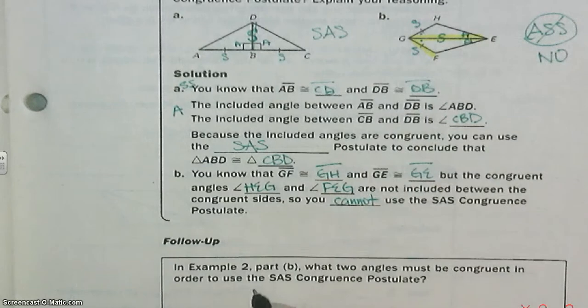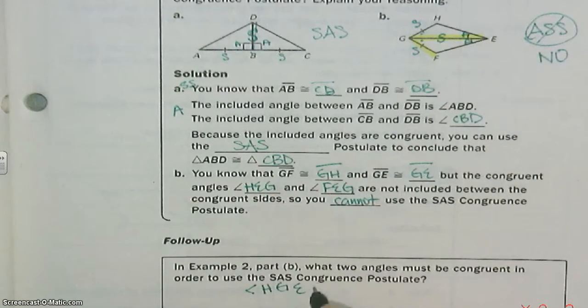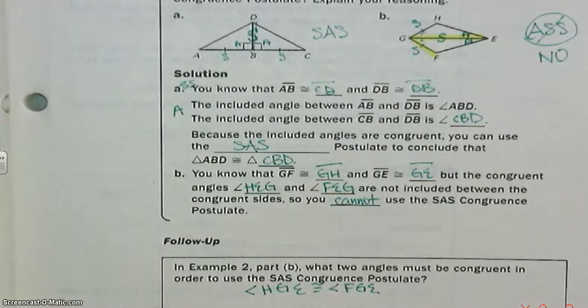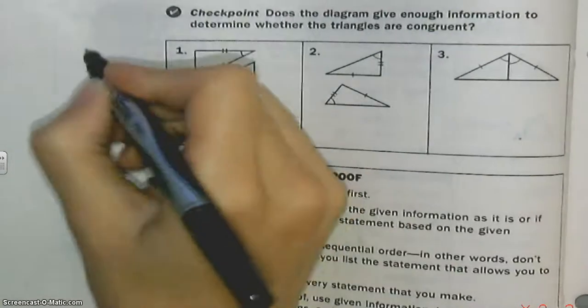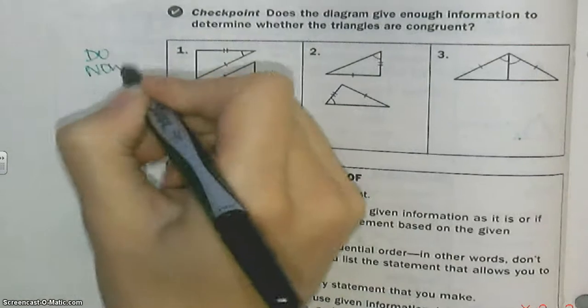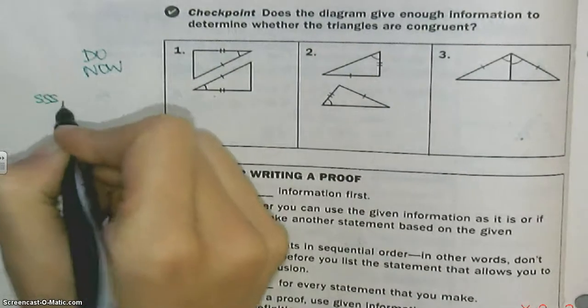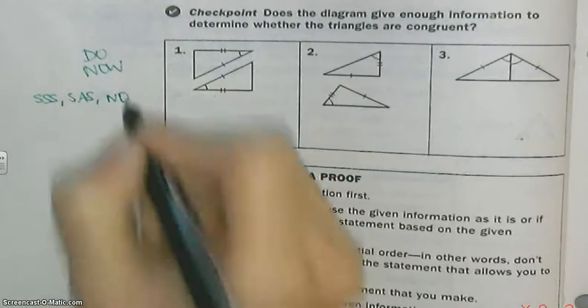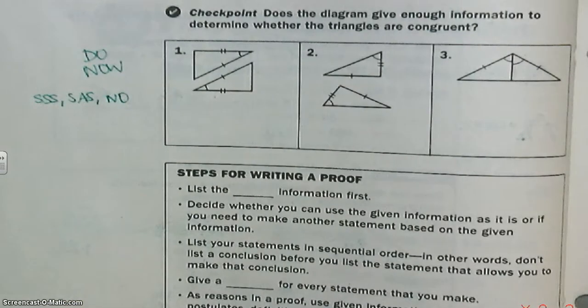So we want angle HGE to be congruent to angle FGE. Those would be the ones that are in between, but that's not what we had, so it did not work. So you're going to do this checkpoint now, and it's either SSS, SAS, or no. Those are your possible choices.